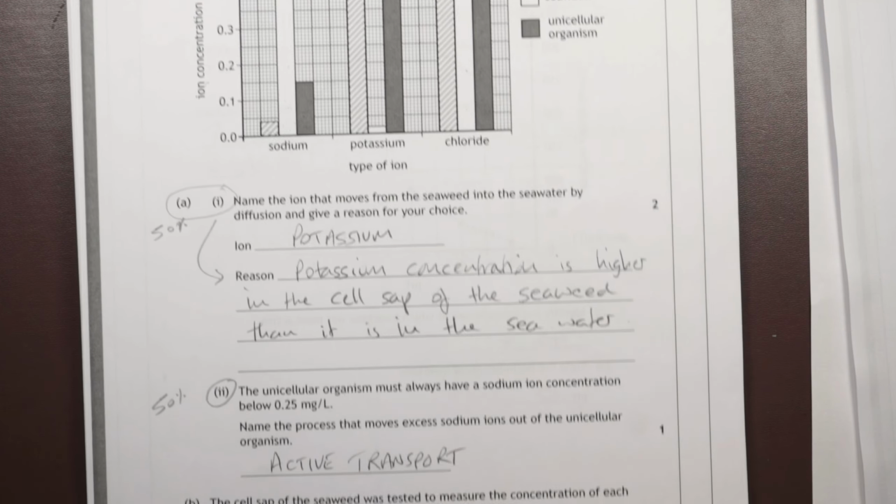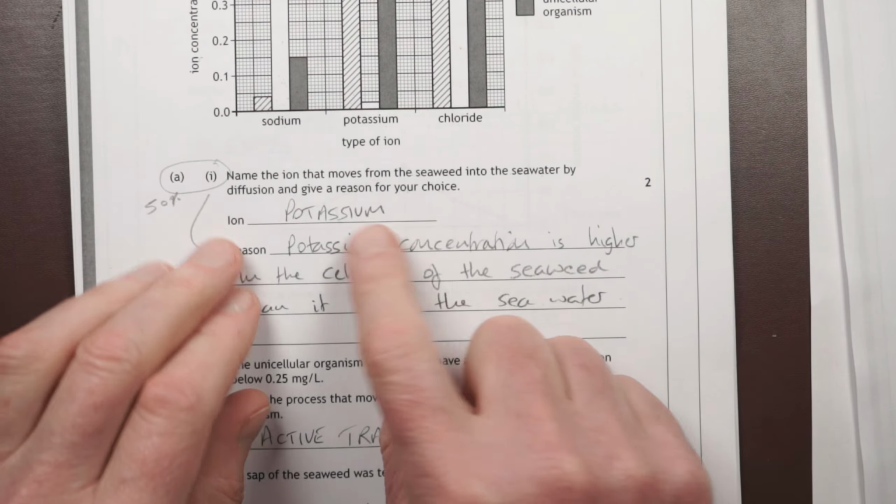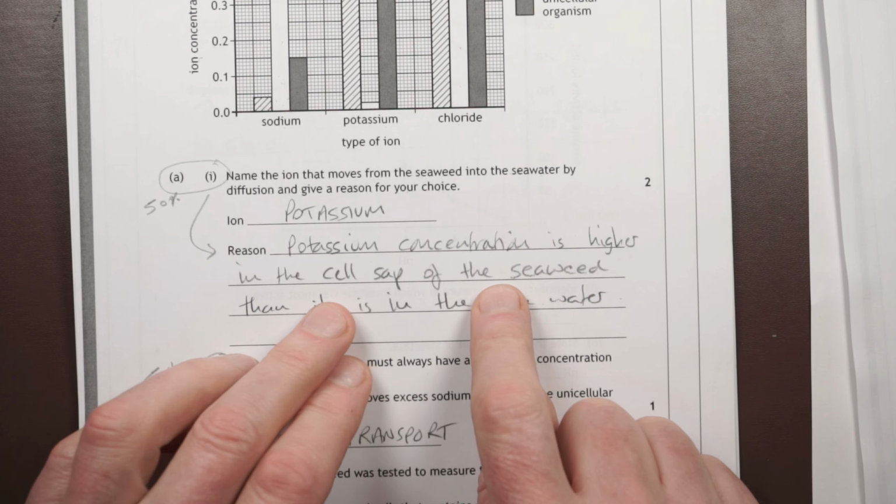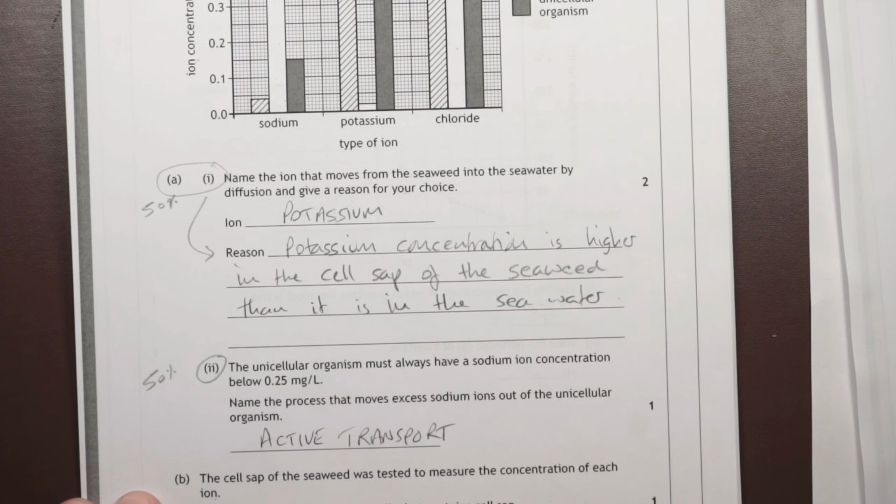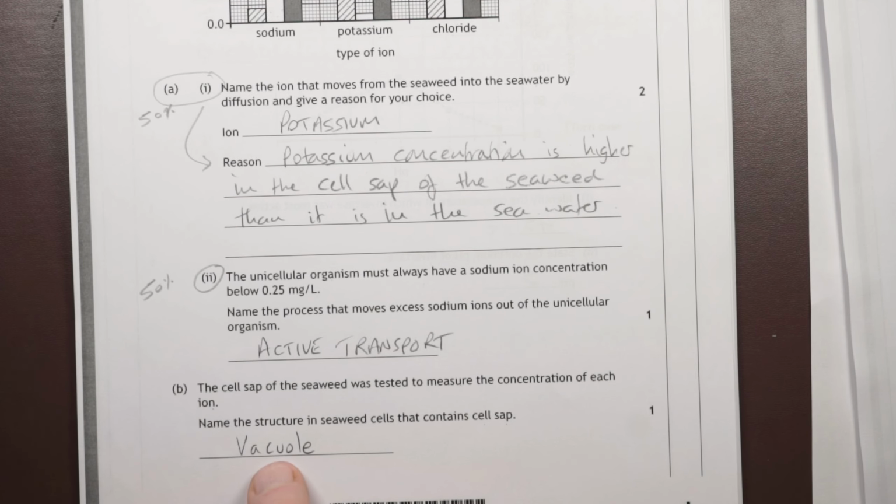Okay, question 2. Still riffing on the whole vacuole thing. We've got vacuole cell sap. So cell sap is found in the vacuole. They asked that down here, but most people seem to get that one right.